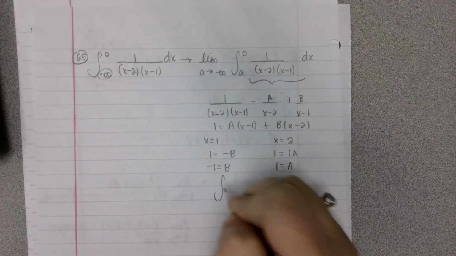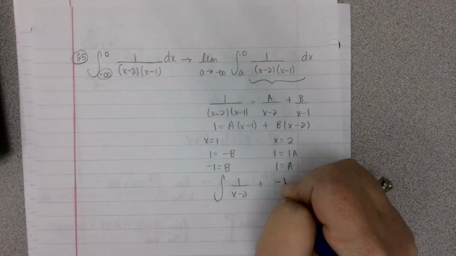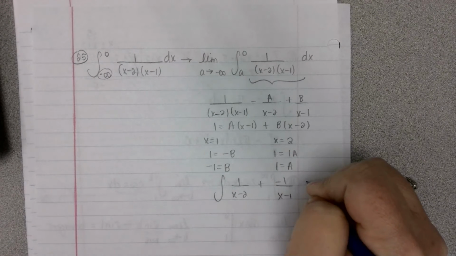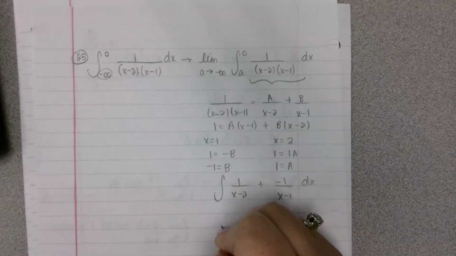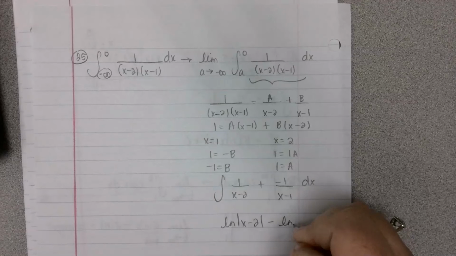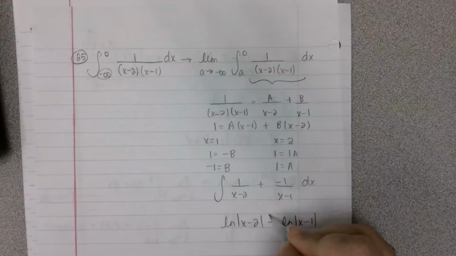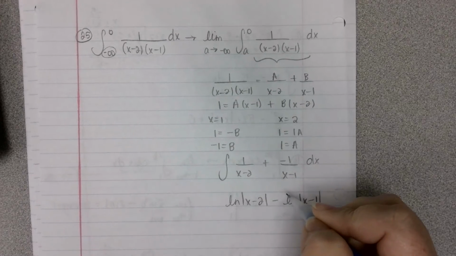So I'm actually integrating 1 over x minus 2 plus negative 1 over x minus 1. So I get the ln of absolute value of x minus 2 minus the ln of absolute value of x minus 1, because this minus makes that plus become a minus.